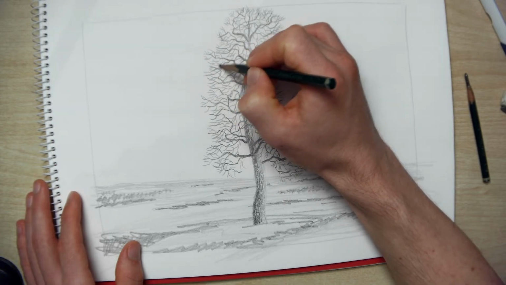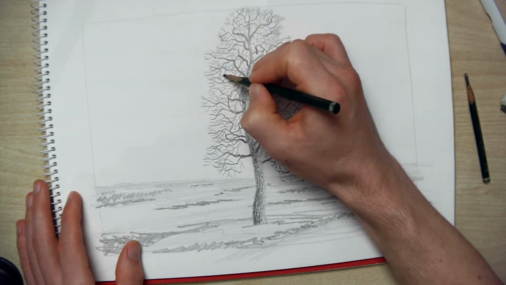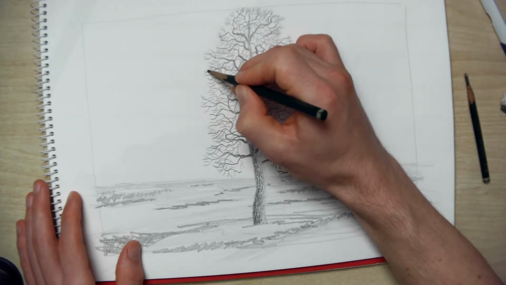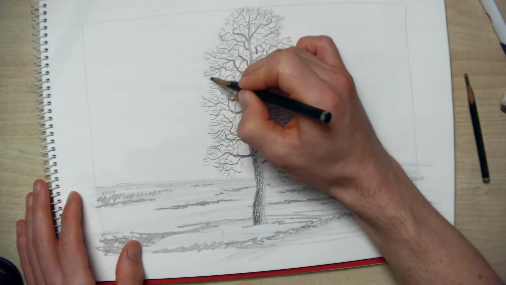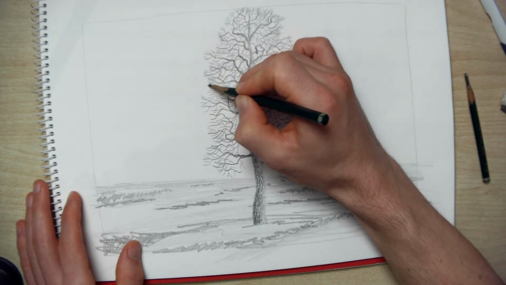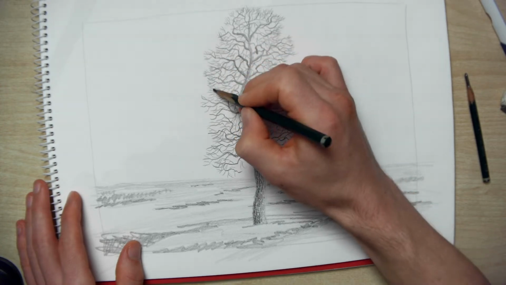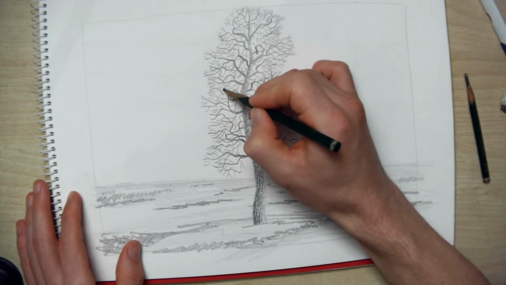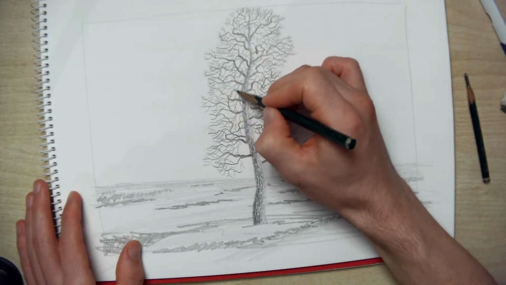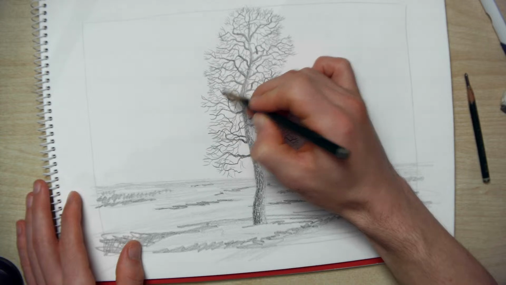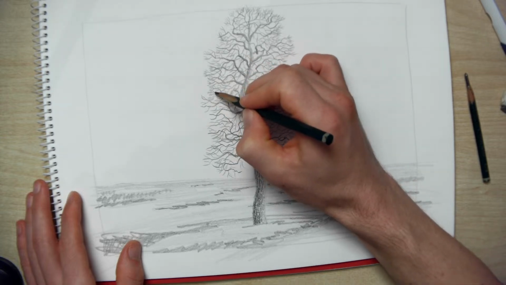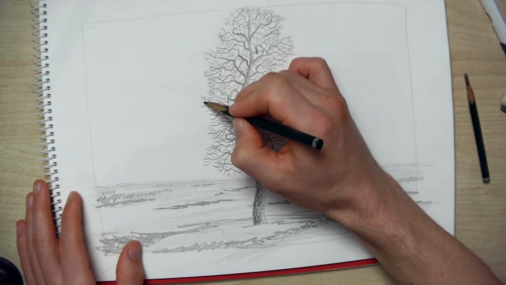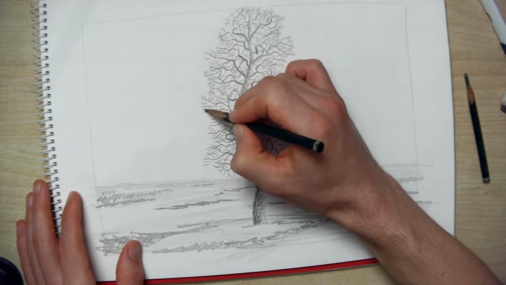Okay. And we're on the left side now. And almost, or I want to say, halfway done with that side.